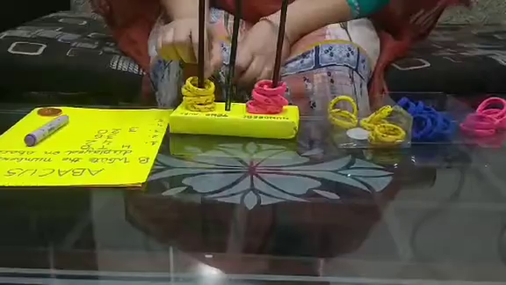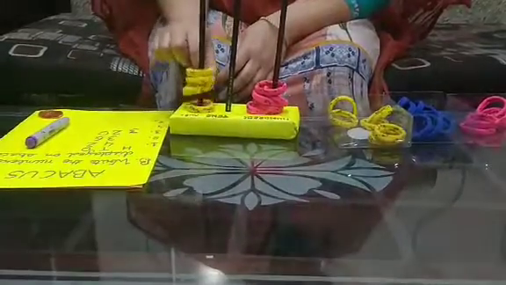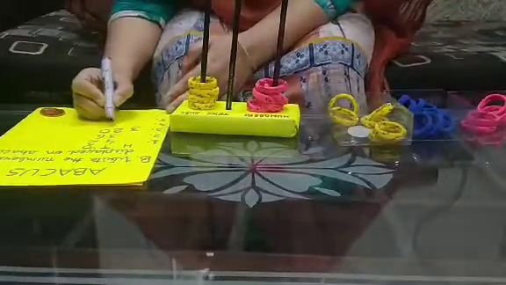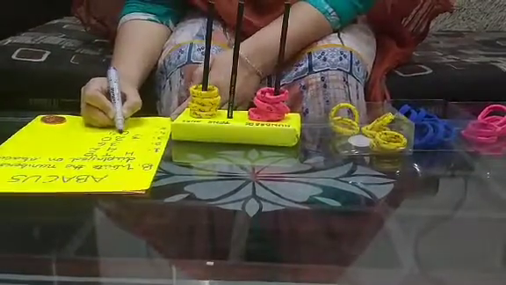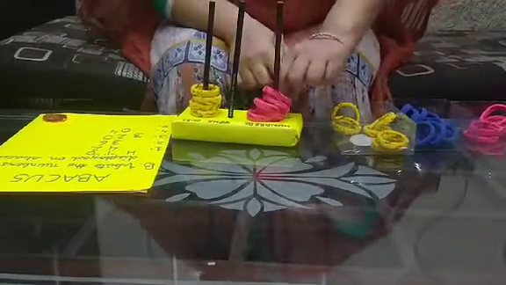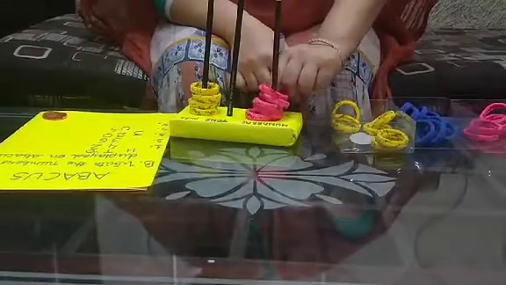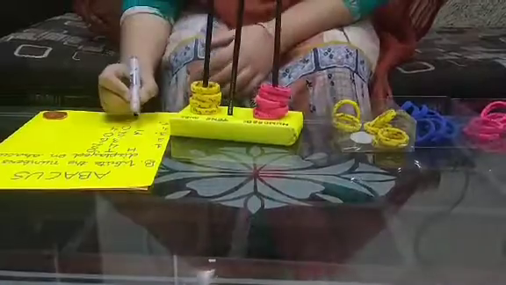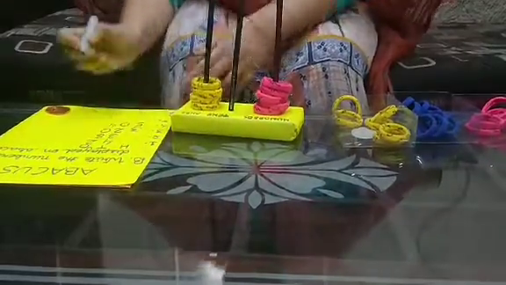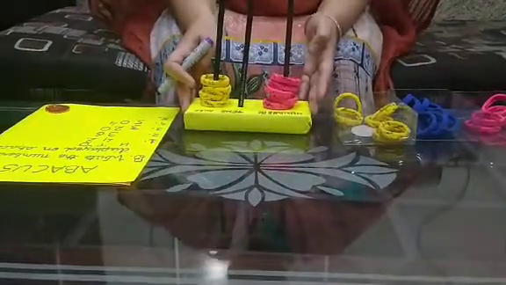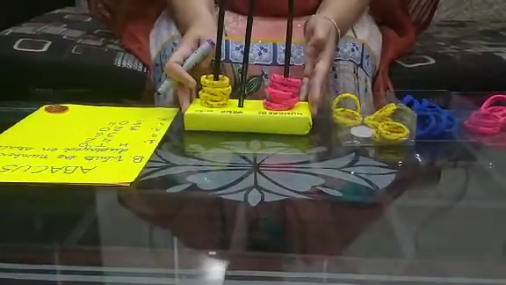Yes. How many ones? 1, 2, 3, 4. So, in the ones place we have 4. How many tens? No tens. So, I will put a 0. And how many hundreds? 1, 2, 3, 4 and 5. So, I will write 5. So the number displayed here is 504.